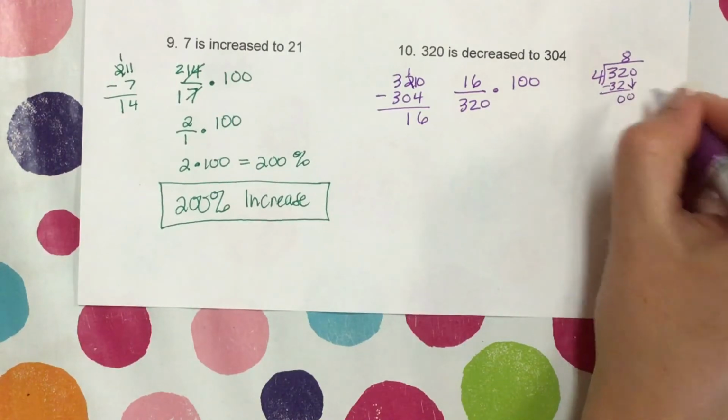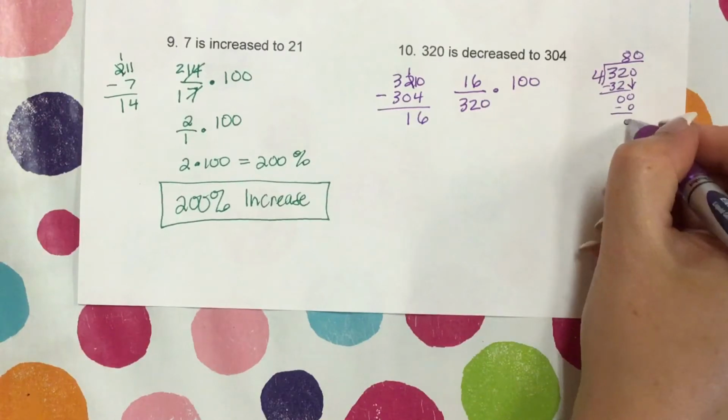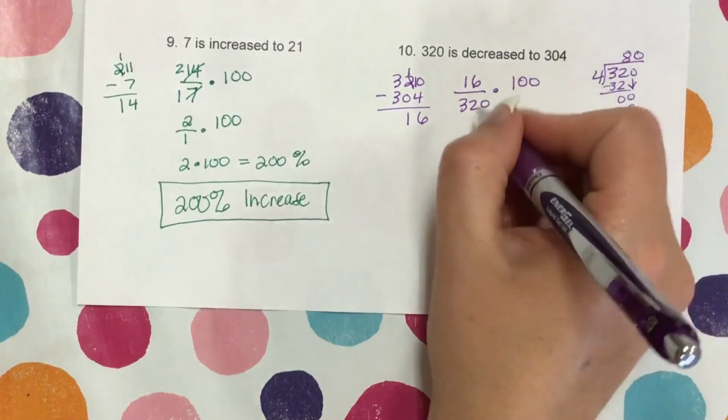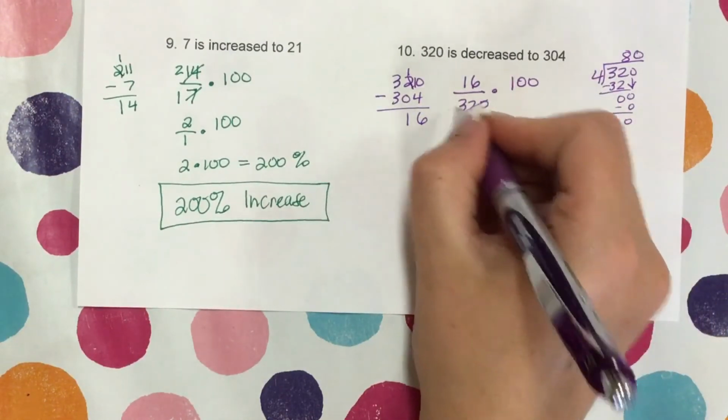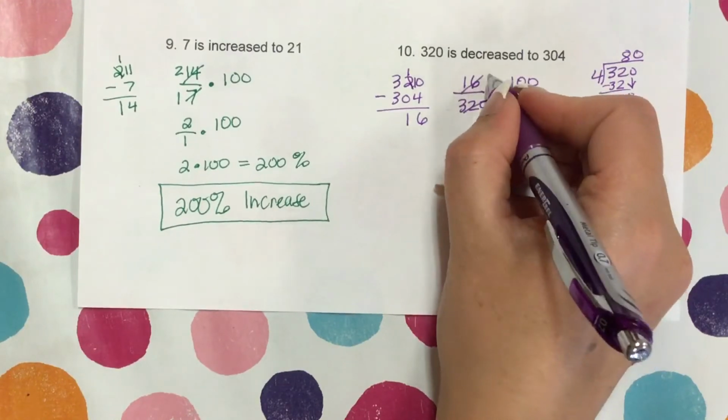Then you drop that 0 like it's hot. 4 doesn't go into 0. 0 times 4 is 0. No remainder. Boom. We're done. So that means that 4 goes into 320 80 times. And 4 goes into 16 4 times.